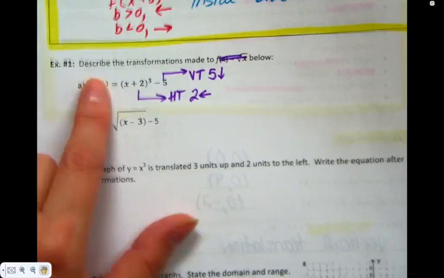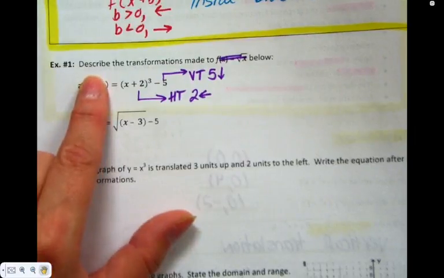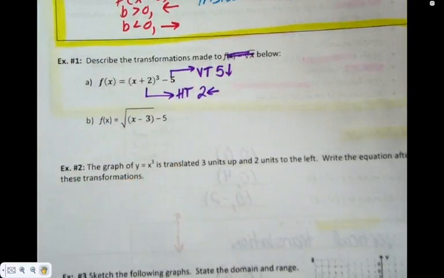The point of this is describe tends to invoke paragraphs. It tends to make you think of words. It doesn't have to be. Describe mathematically does not necessarily mean words. If you wanted to describe it in words, you could, but you don't have to. We also have symbols to describe stuff.